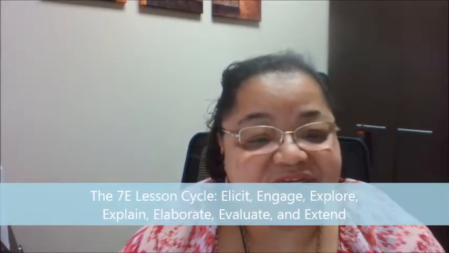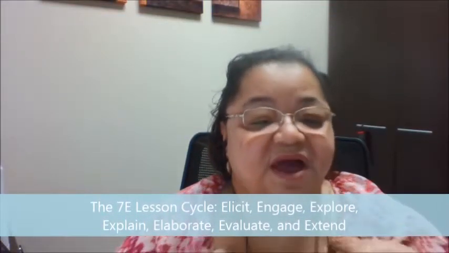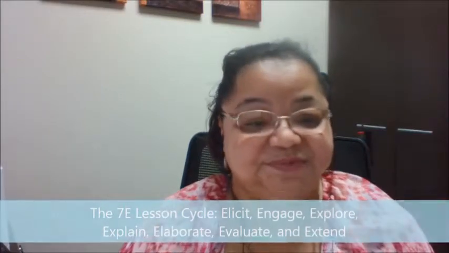So I'm going to demonstrate that here. Each of the folders will be labeled based on the 7Es and explain what each individual E is and how it would look in the science classroom. So here in this first E, which is elicit, we want to elicit our prior knowledge. So I'm just going to have a discussion in this section.